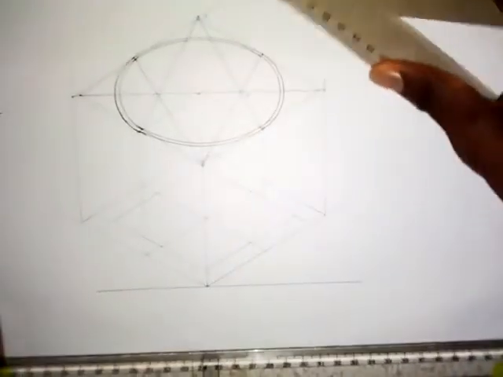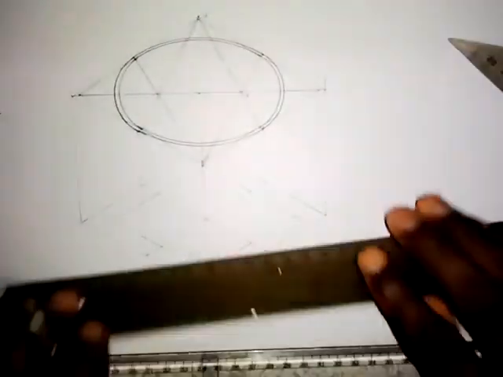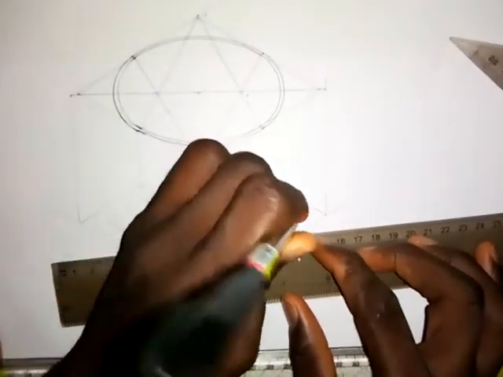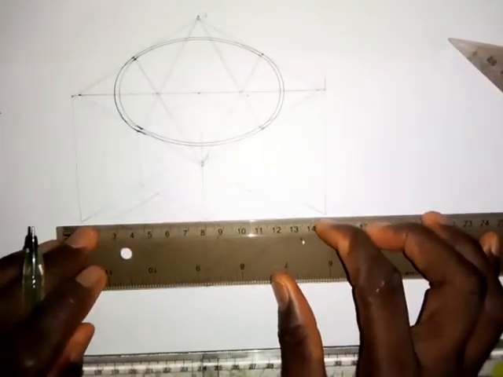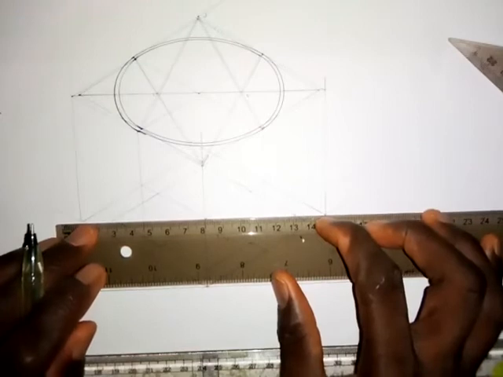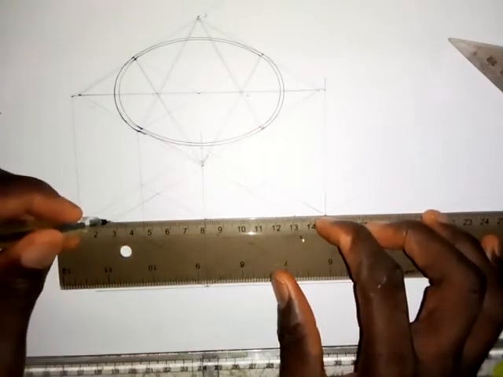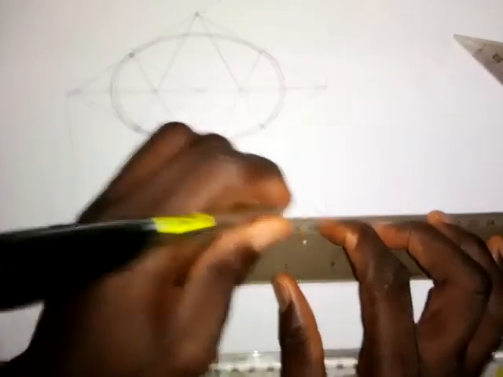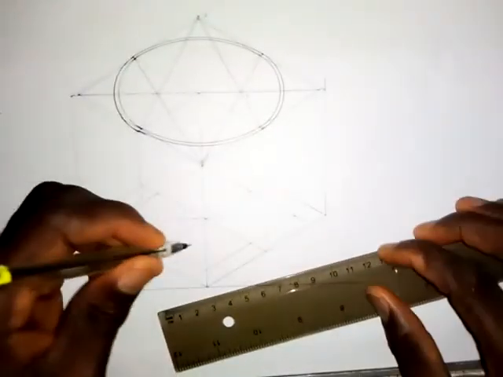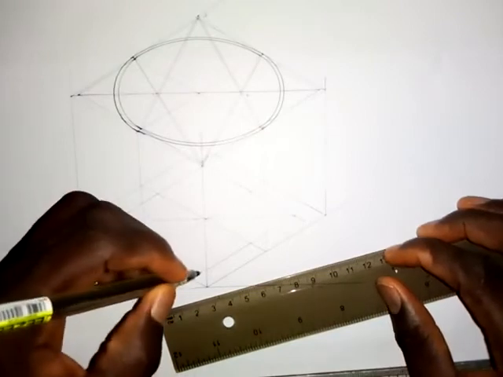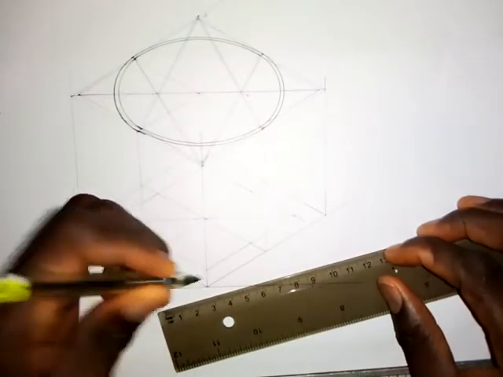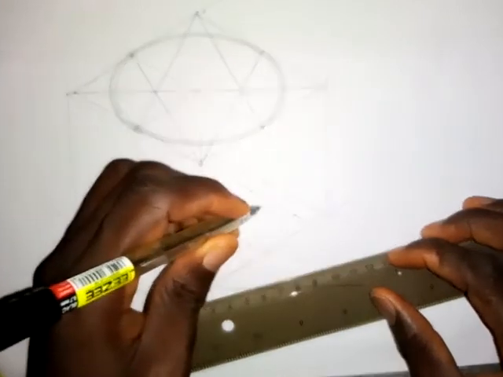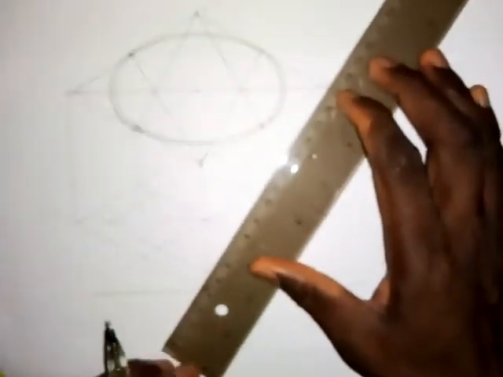Okay, so next we are going to join this point and this point together with a straight line. So it goes like this, and then you join this point here to this point, and this also join it to this point, so it goes like this.